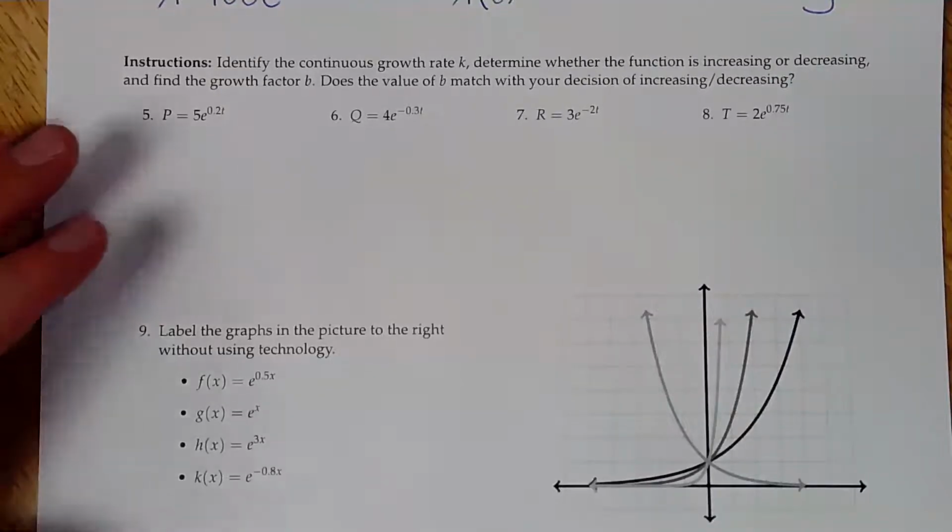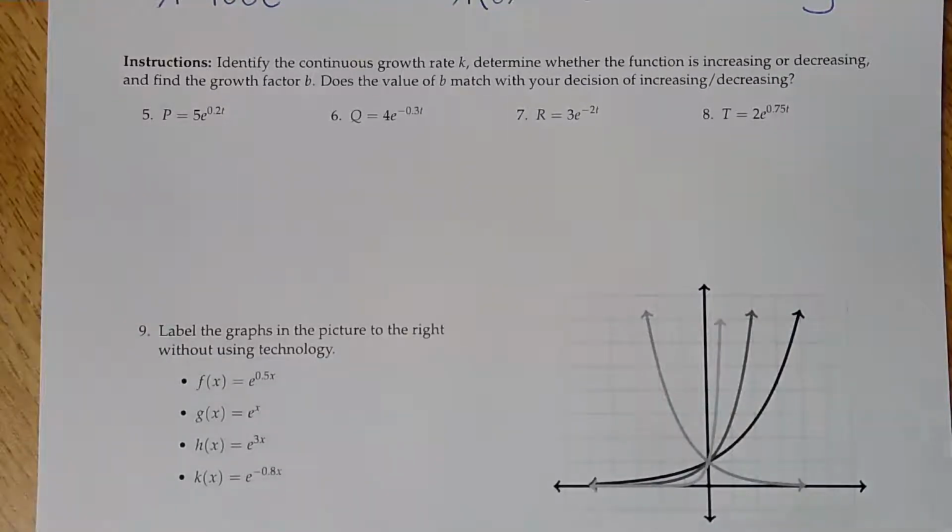For numbers 5 through 8, we're going to identify the continuous growth rate k, and from that k, we're going to determine whether our function is increasing or decreasing. And then we're going to find our growth factor b, and see where b falls and if that also gives us that same answer of increasing or decreasing. So it definitely should, but I'd like to double check that so we can reassure ourselves that these rules all do line up.